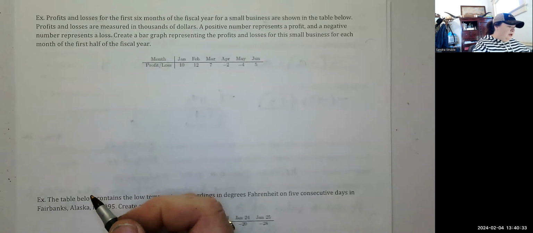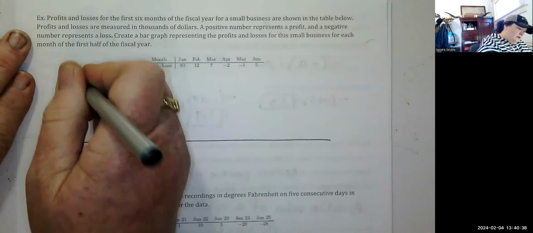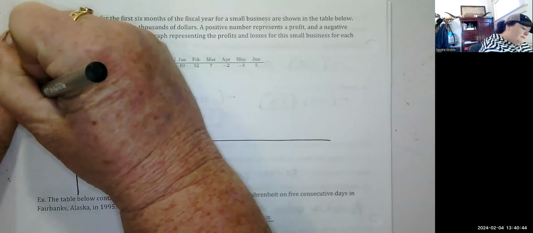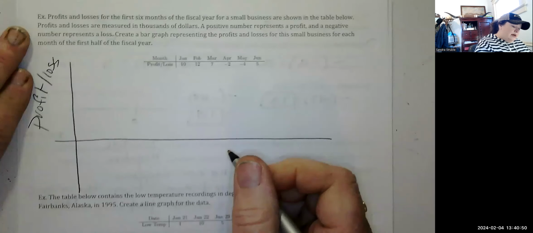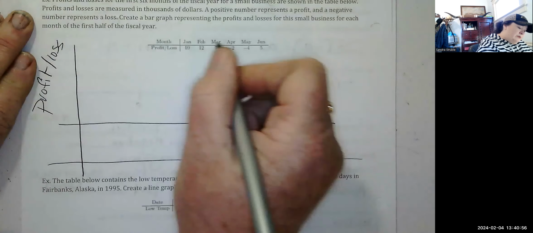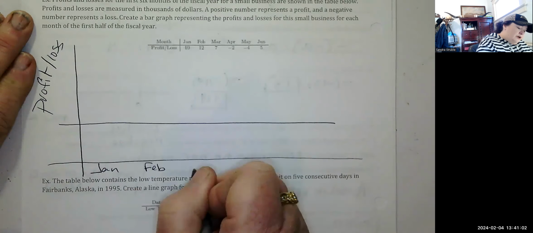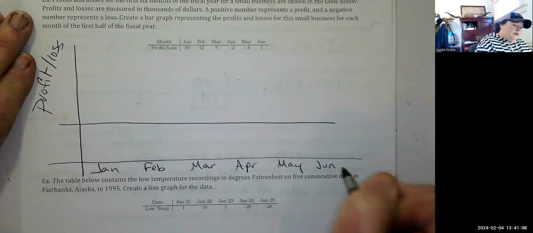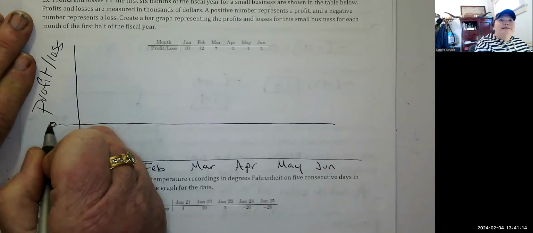Okay, so I'm going to create a bar graph. I'm going to need a value here. Just going to create this. And then we're going to have profit and losses over here. I just have to label what my stuff is. And then we're going to have months: January, February, March, April, May, and June. The reason it looks so weird is right here is my 0.